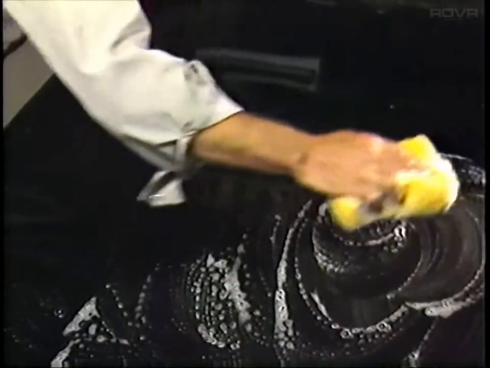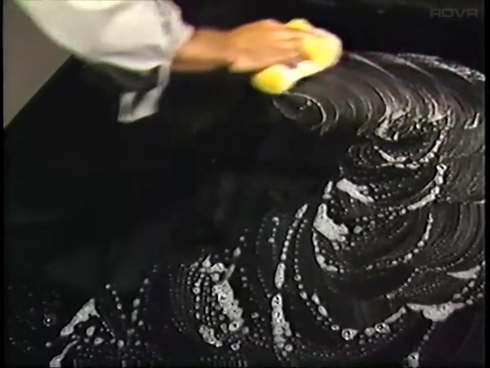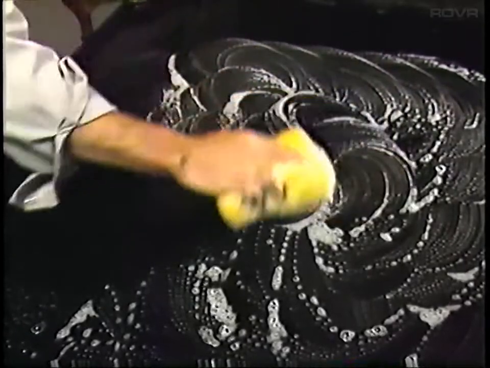Now, to do a good inspection, the car must be washed with a mild soap and water solution and dried completely. Now, don't attempt to wash or dry the car in sunlight, because this can cause water spots to form, and these spots could be easily confused with acid rain damage.